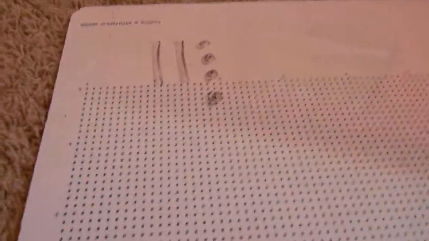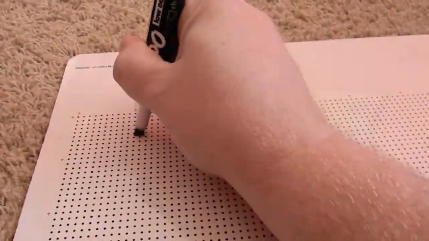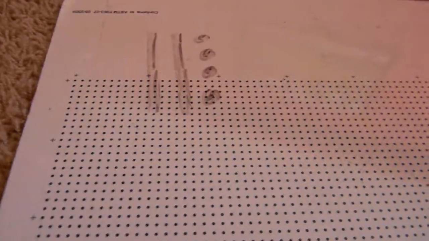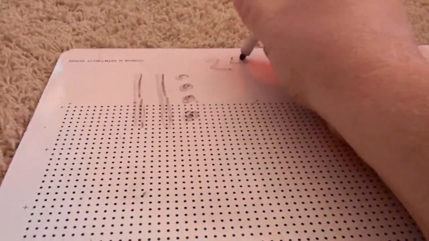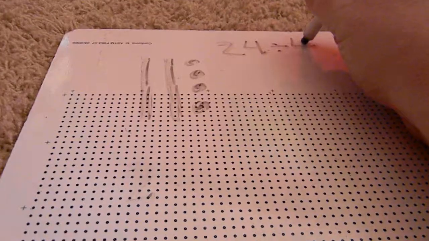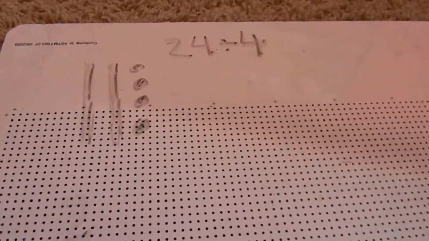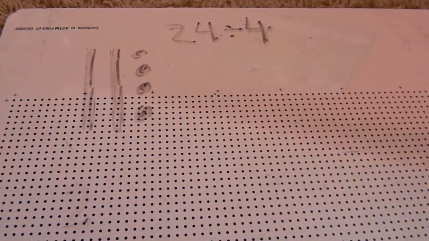So I'm going to draw it just like that. So 2 tens blocks, I'll make them a little bit longer, and then 4 ones. Okay? Now this time I'm going to take that, and the problem I'm going to try to solve is going to be the problem 24 divided by 4. Okay?